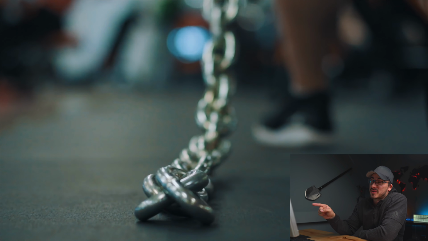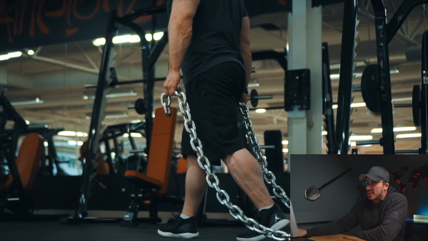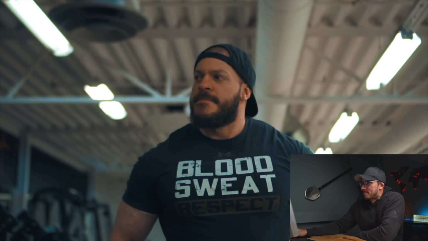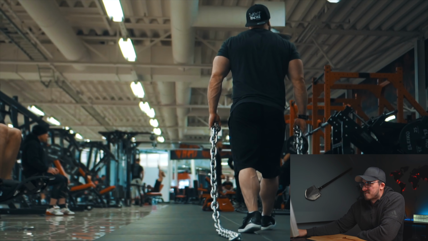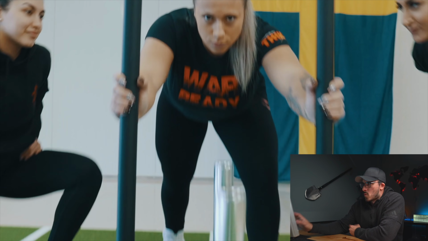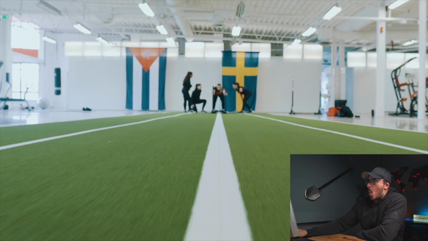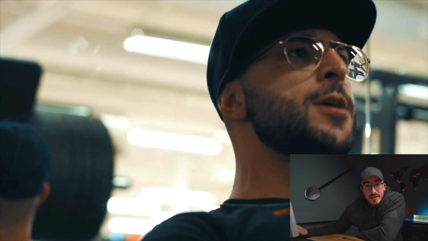That is so hardcore, walking with the chains. Whoa. Oh, I really like that whole vertigo shot. It looks dope.